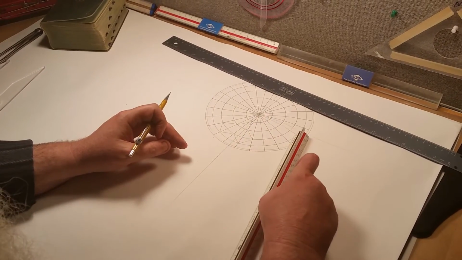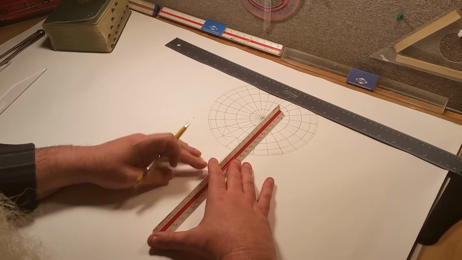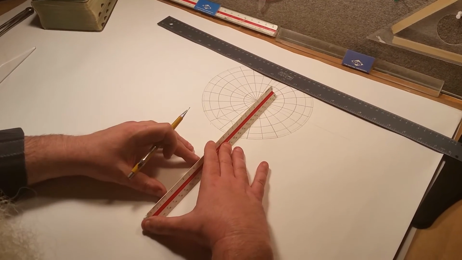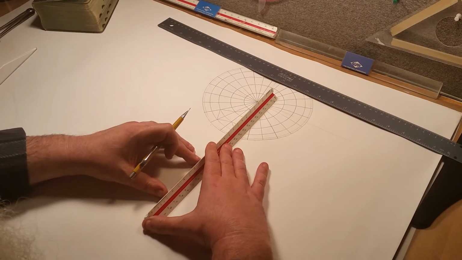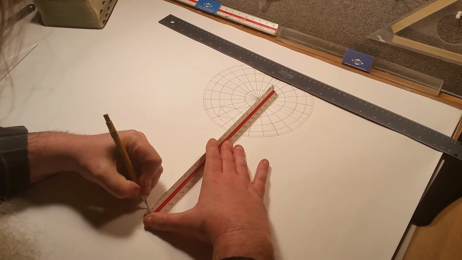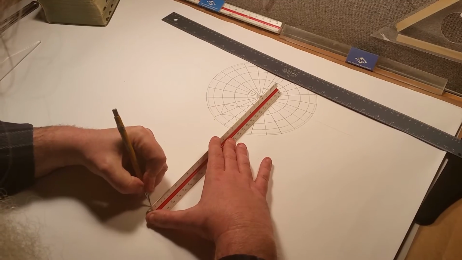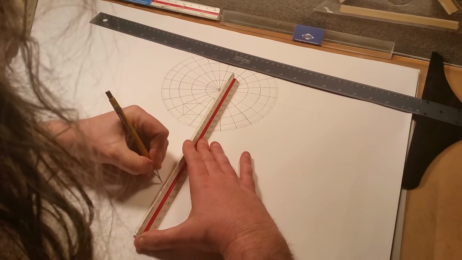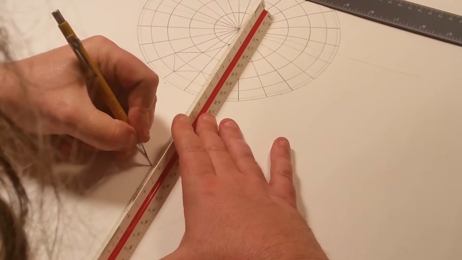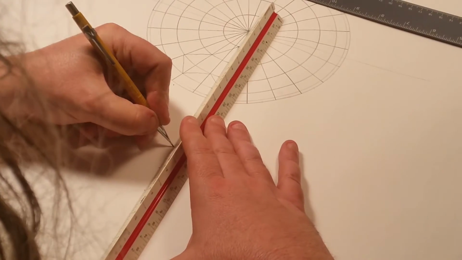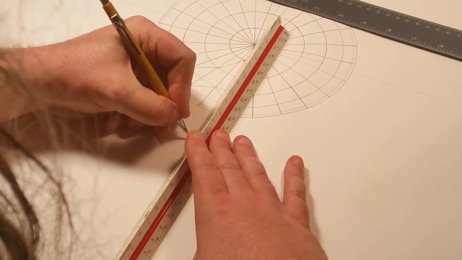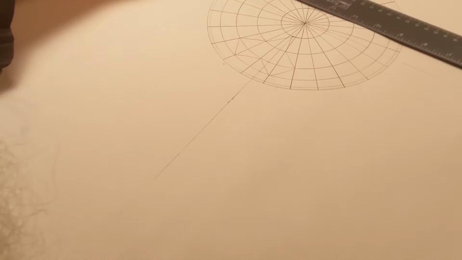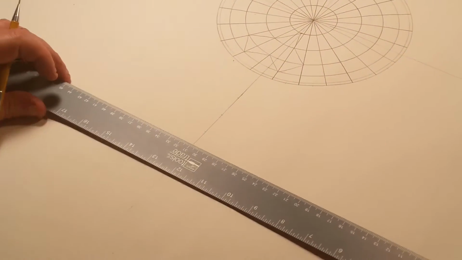So I don't have to draw the lines too long, we'll just mark out every inch for 6 inches. Okay. Now we're going to come in here.